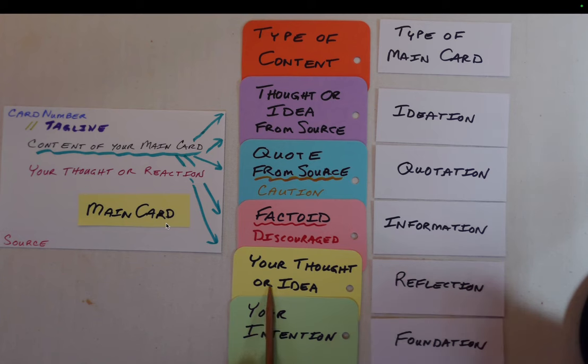Then the other type of main card that you see often in my Zettelkasten is when the thought or the idea comes from you yourself or me myself, where we as creators of our Zettelkasten are the source of the information. And that is commonly referred to as a reflection main card. And then the new type of main card that I've introduced to my minimalist students is where the content is your intention of the field that you wish to study, and that is called a foundation main card.